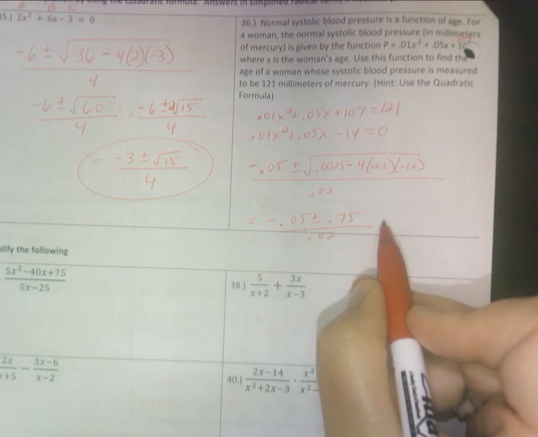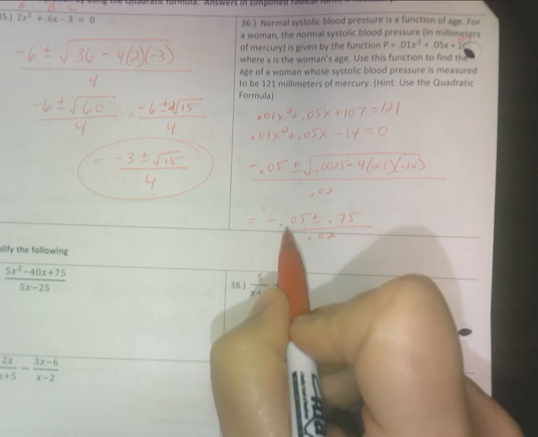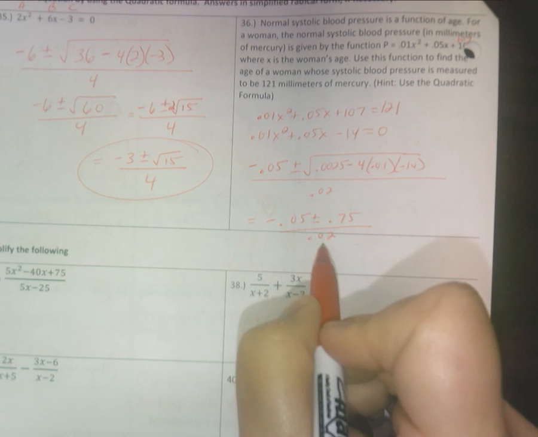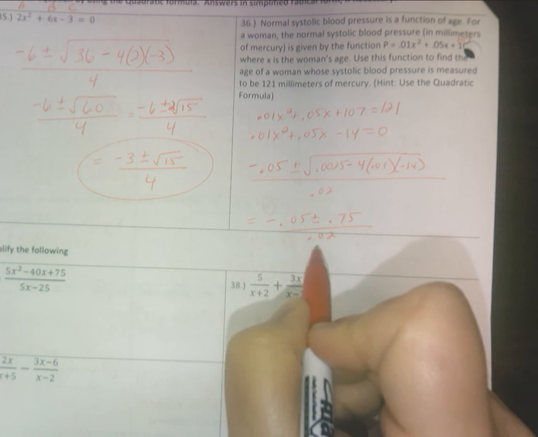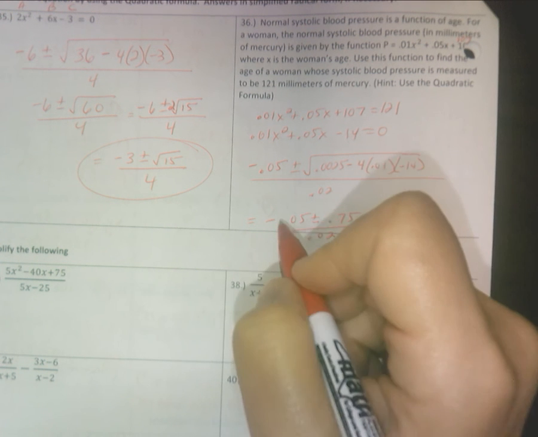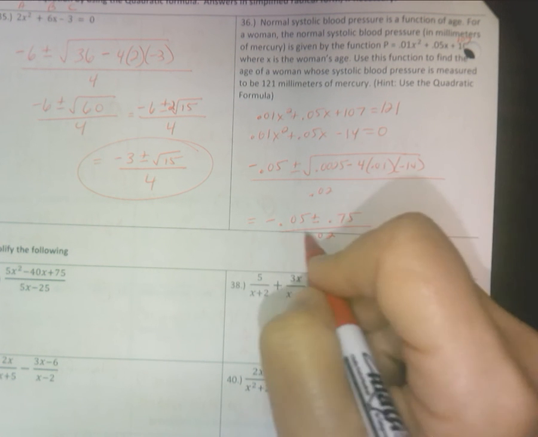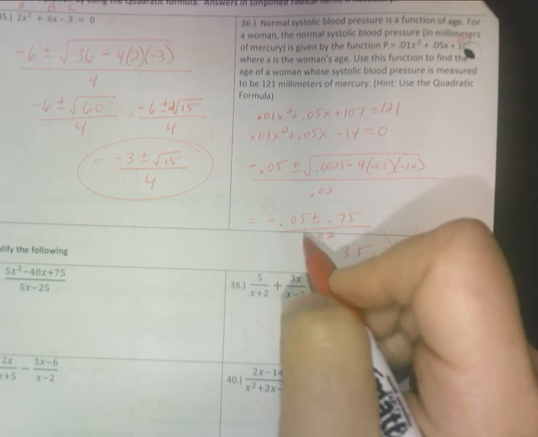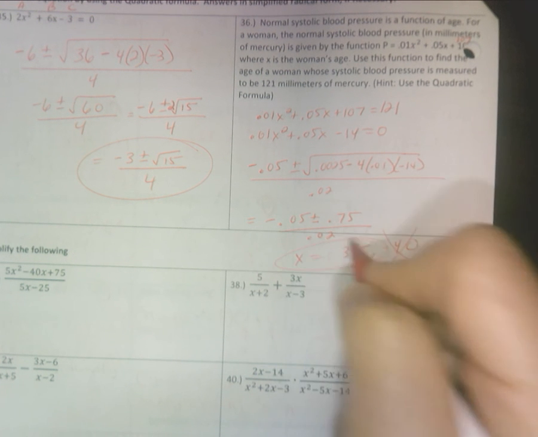You have 2 paths to go to find your final answer. You're going to type in your calculator, negative 0.05 plus 0.75, and then divide that by 0.02. And then you're going to do negative 0.05 minus 0.75 divided by 0.02. The positive route will give you 35. The negative route will give you negative 40. You do not want to choose negative 40 since we're talking about a woman's age, which is x. So choose 35 as your answer.